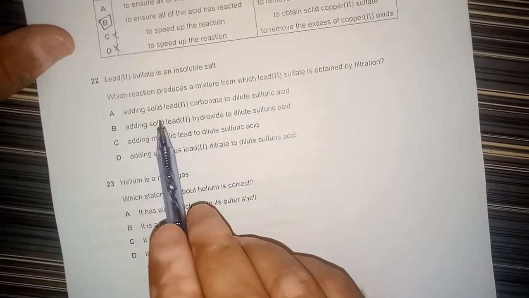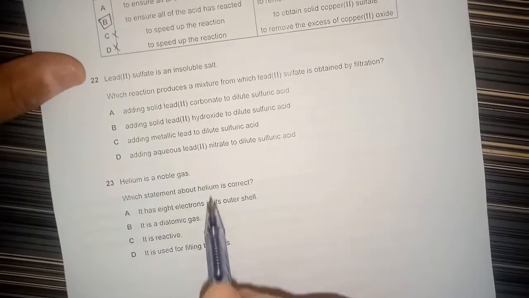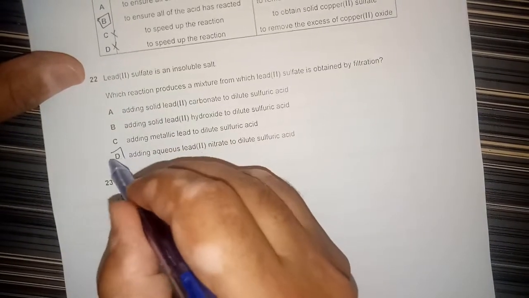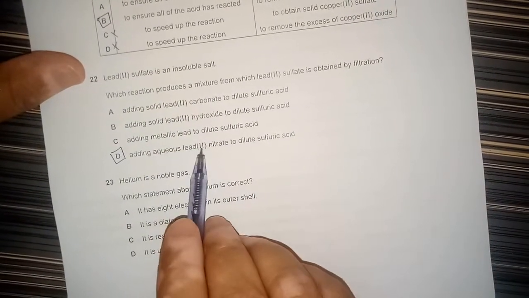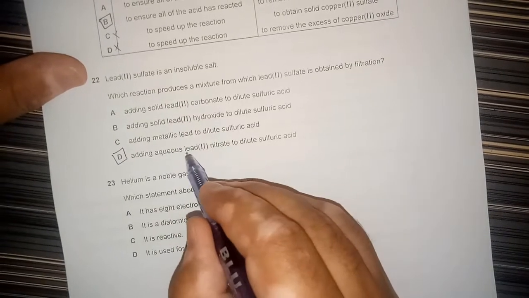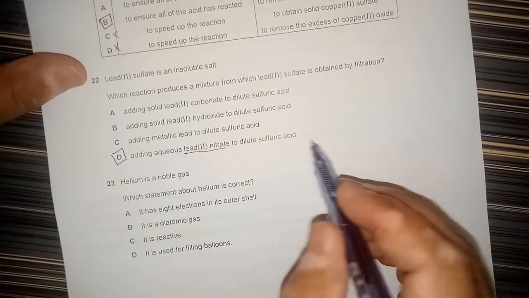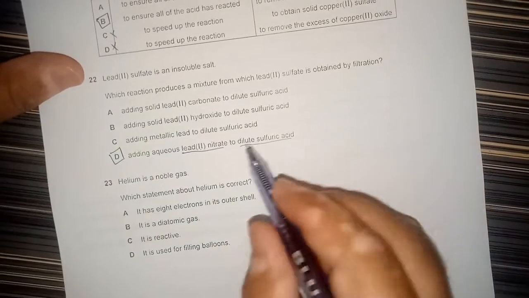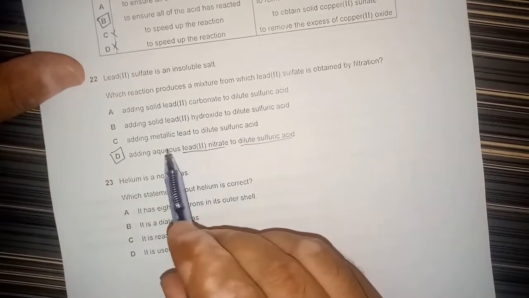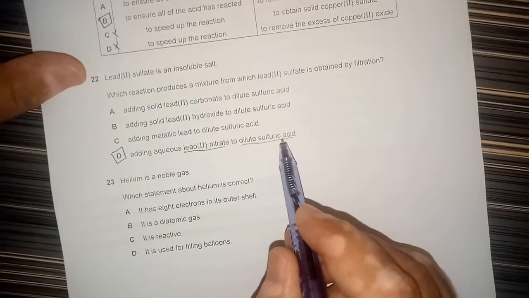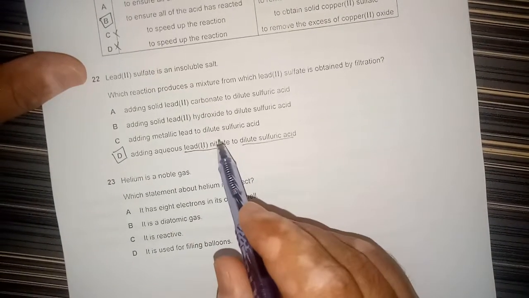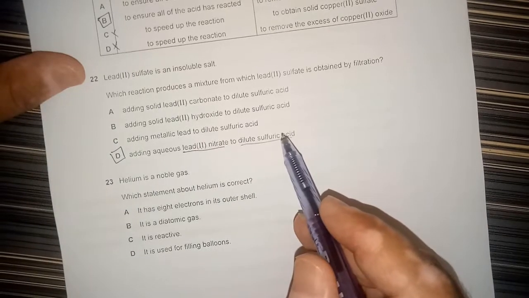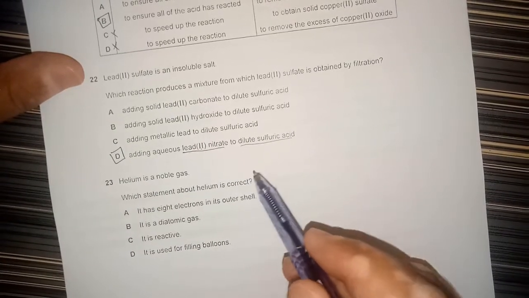So for question number 22, the best option is D. You can see adding aqueous lead(II) nitrate. All nitrates are water soluble, and dilute sulfuric acid is also soluble. When we mix them, lead(II) sulfate is produced, which is insoluble, and we can easily filter it out as a residue.